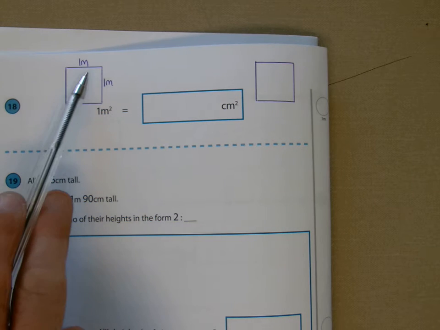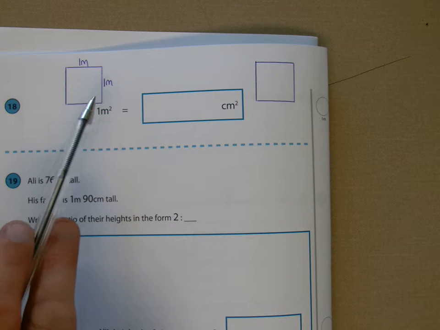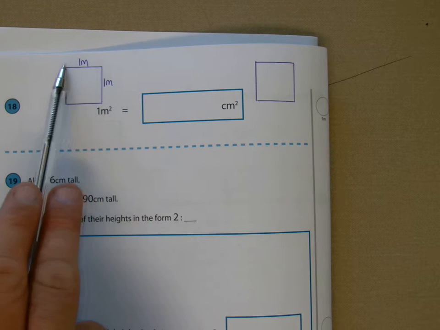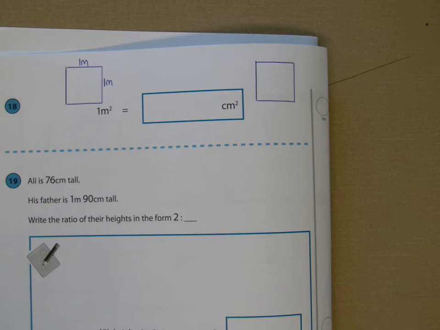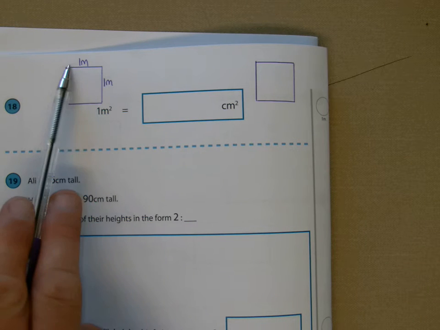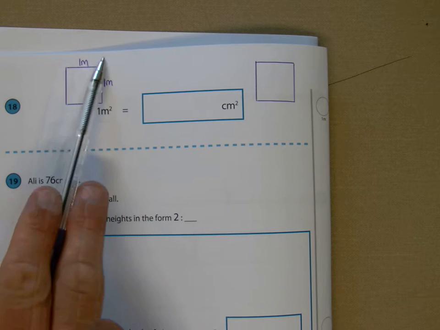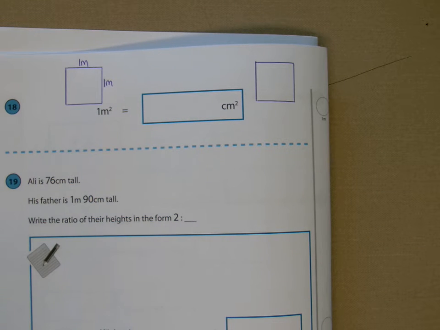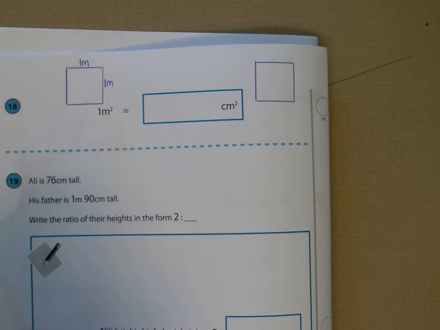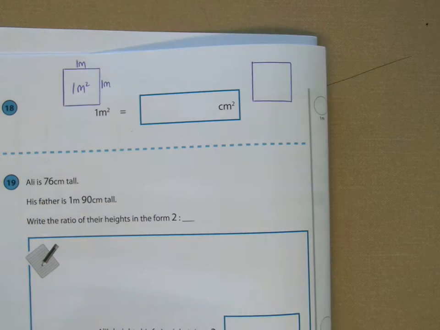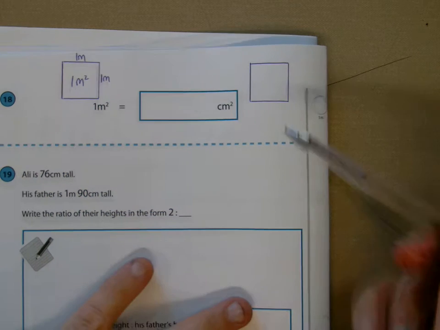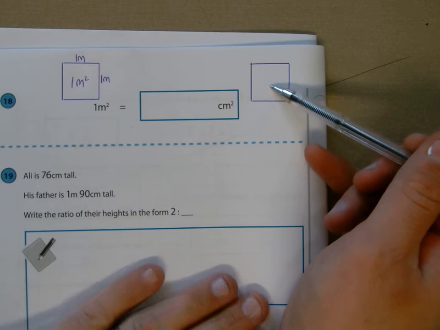And what I've drawn here is a 1 meter square, okay? Because if you look at my square here, my length is 1 meter, my width is 1 meter. So to get the area, of course, I would just do the length times the width, 1 meter times 1 meter. And of course, 1 times 1 is just 1, isn't it? So the area would be 1 meter squared, okay?